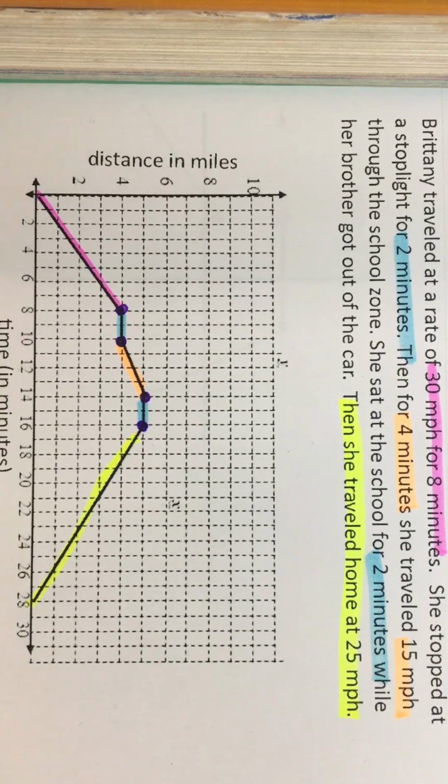So if I think about this girl Brittany traveling for 8 minutes at 30 miles per hour, she is starting at 0 minutes. She gets in her car, right? So here's my pink. I can write an equation, but I also have to think about the domain of this. So from time equals 0 to time, which is my x, up to and including minute number 8, she was traveling at 30 miles an hour.